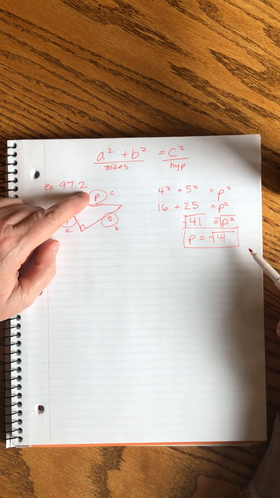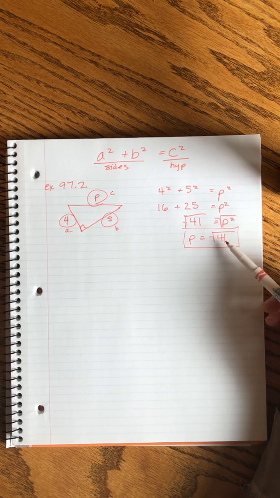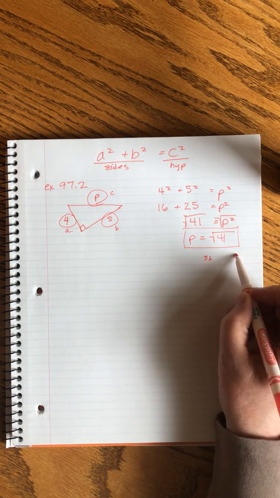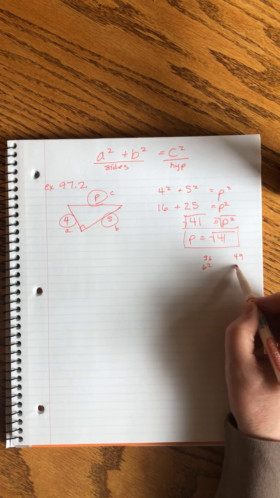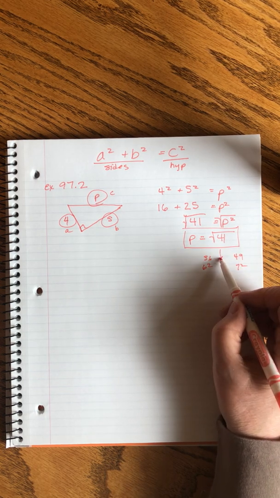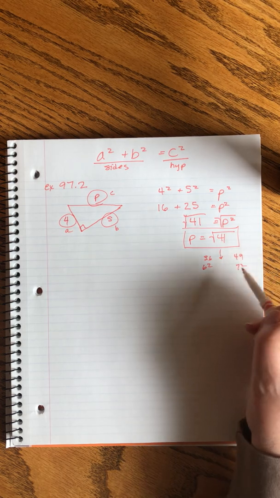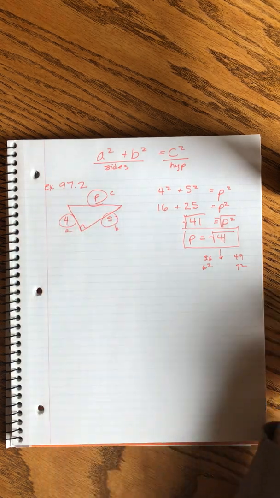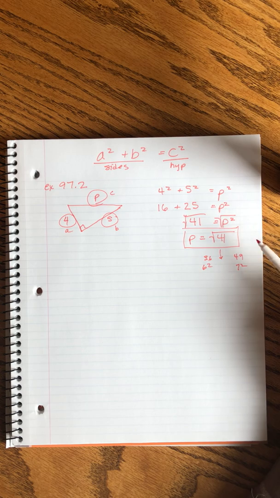That is not a very satisfying answer, but if we just think about our perfect squares, we know that 41 is between what? 36 and 49, right? That's 6 squared and that's 7 squared. 41 fits in between 36 and 49. So the length of this is 6 point something, 6 and a fraction. And that makes sense given the 4 and the 5. All right, so that's how we can kind of think about what our answer means.